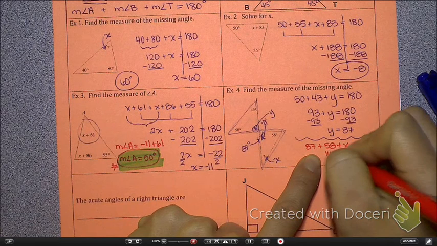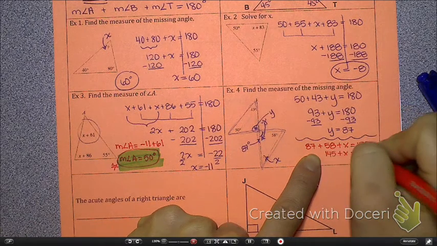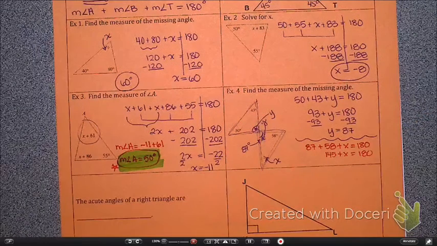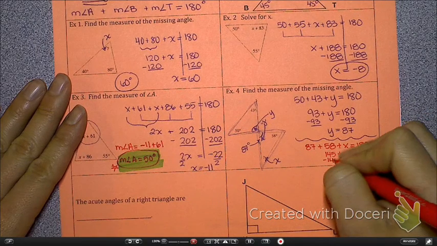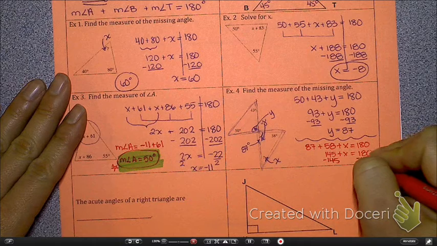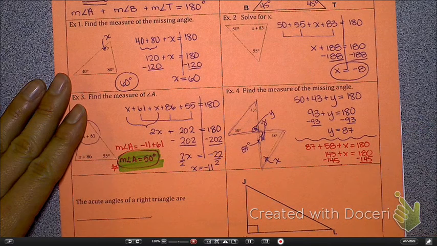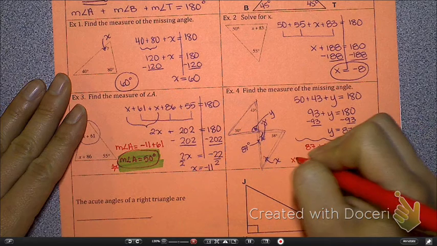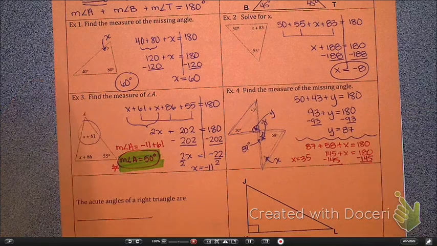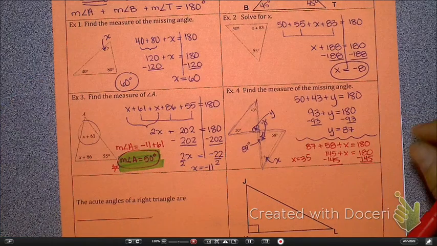Okay, 145. So what did you guys end up getting after you subtracted? What was your final answer, class? 35. Okay, x equals 35. So, to answer the question, what is the measurement of the missing angle?